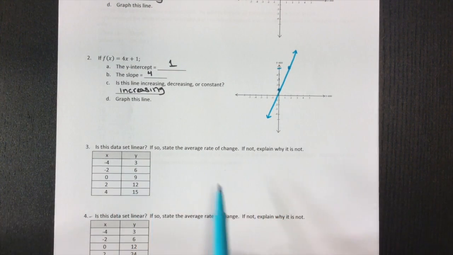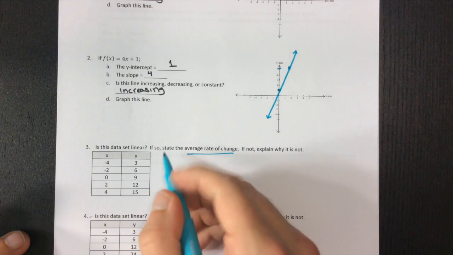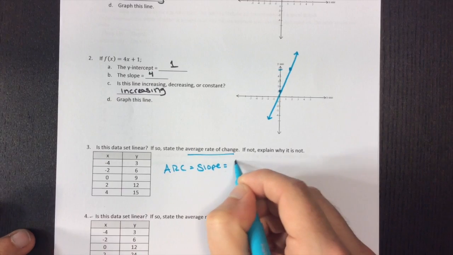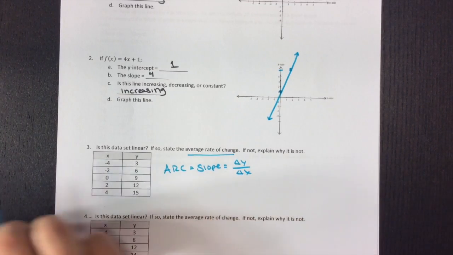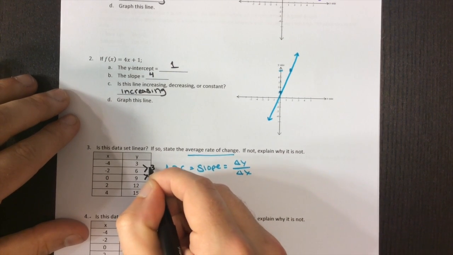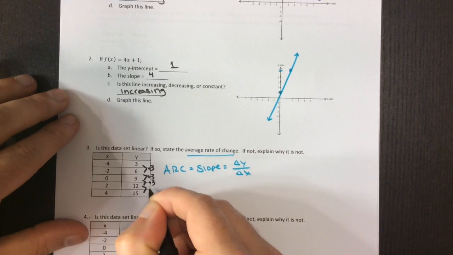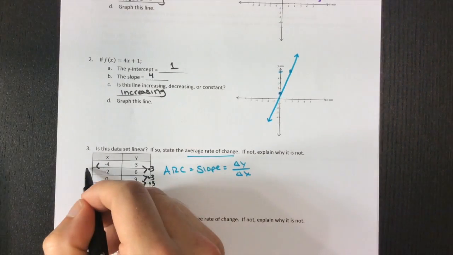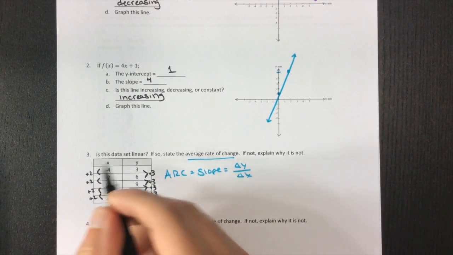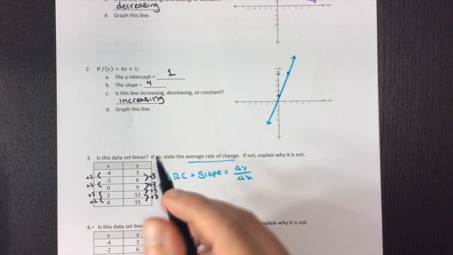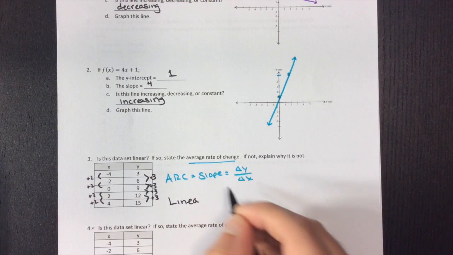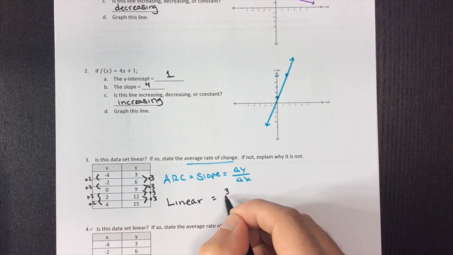Next up, is the dataset linear? If so, state the average rate of change. Average rate of change is the same thing as slope, which is the same thing as change in y over the change in x. Okay, so we look at the change in y. We go up 3, up 3, up 3, up 3. Over here, we go up 2, up 2, up 2, up 2. All of these are additions. So if they're all the same additively, this is linear. And then our average rate of change is 3 over 2.